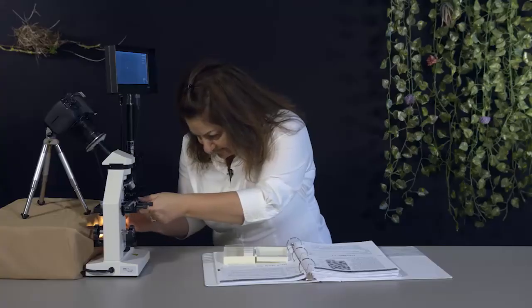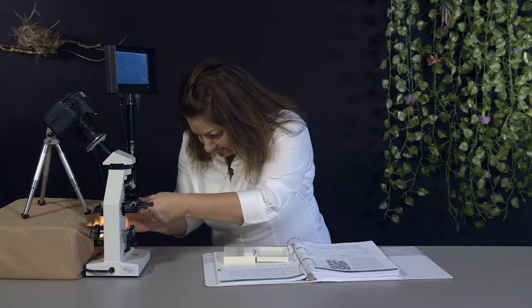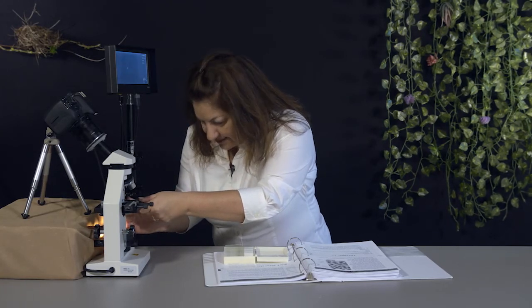And let's get closer here. See if I can adjust that light. It's really difficult to see. Let's see here.